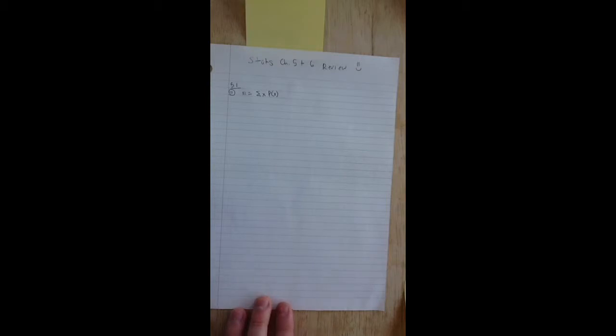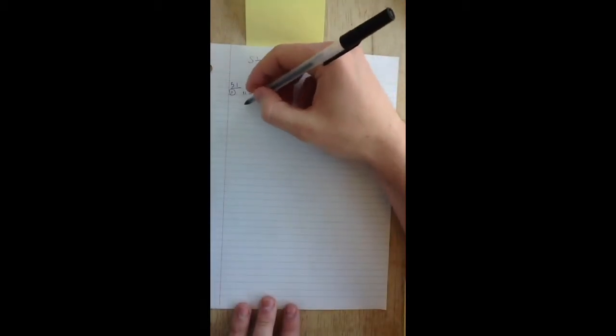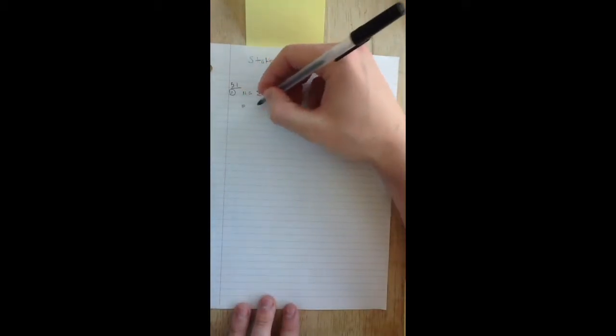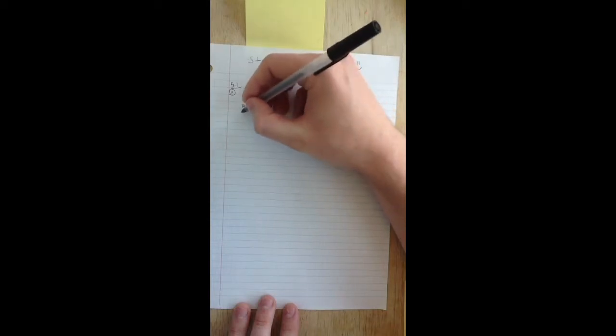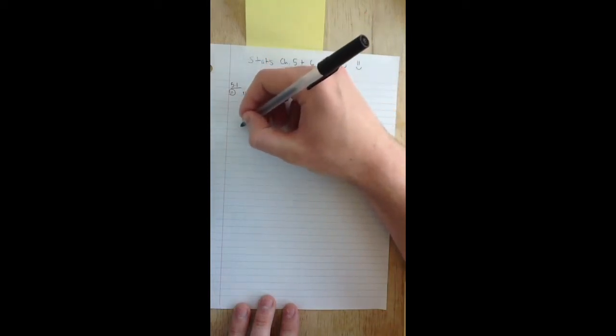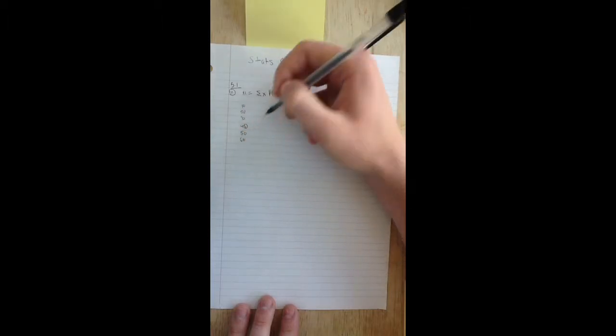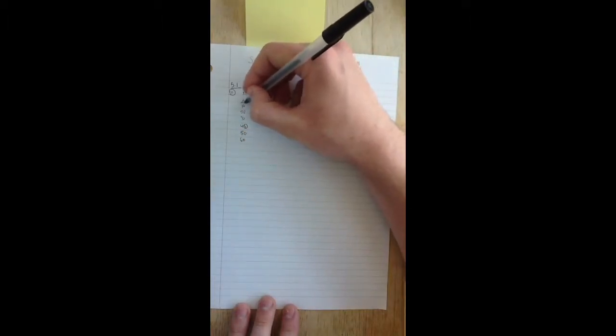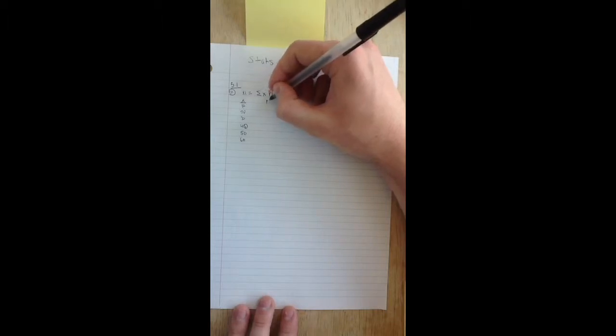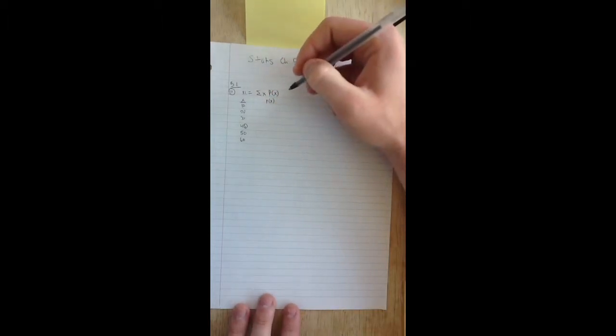So we've got 1, 2, 3, 4, 5, 6 x values. So we've got 10, 20, 30, 40, 50, and 60. So those are x values. And then we have our probability value for each of those, which is given.